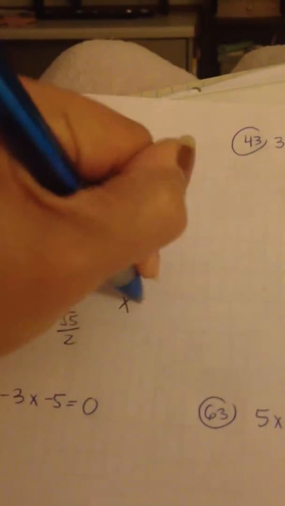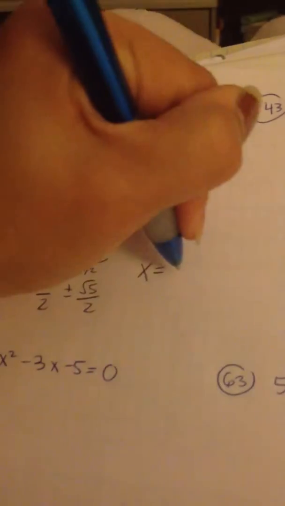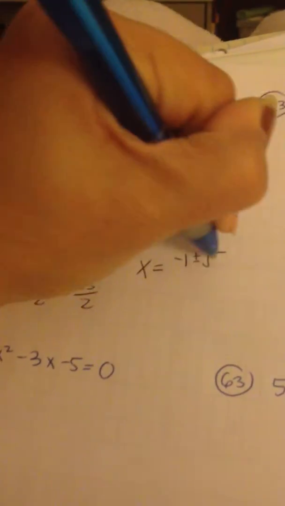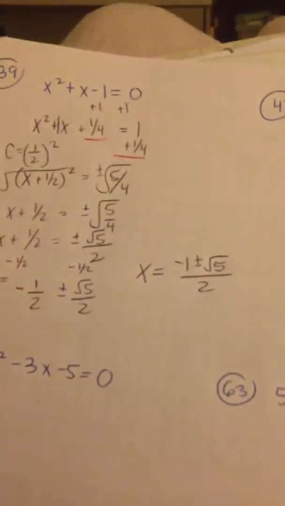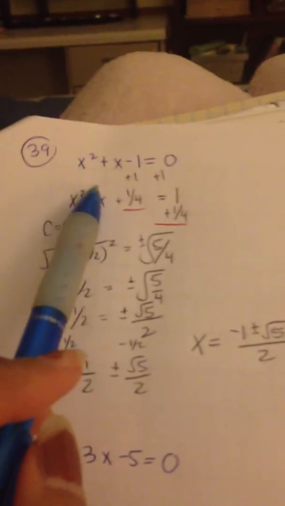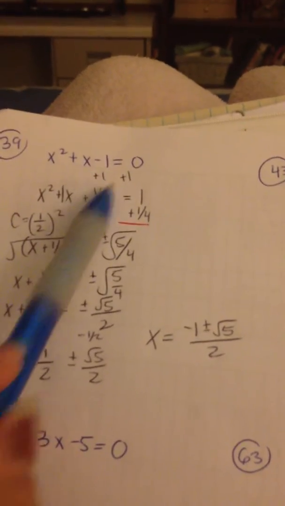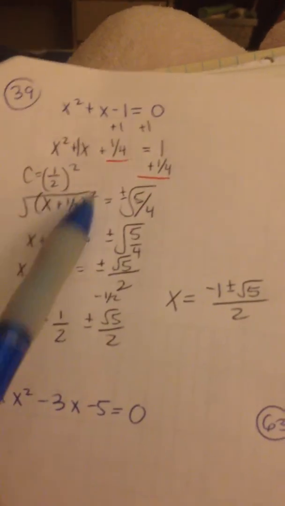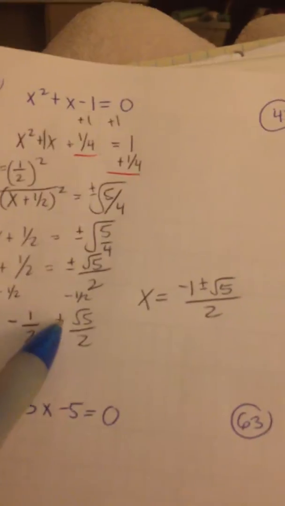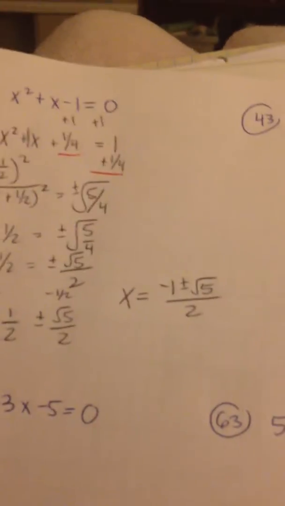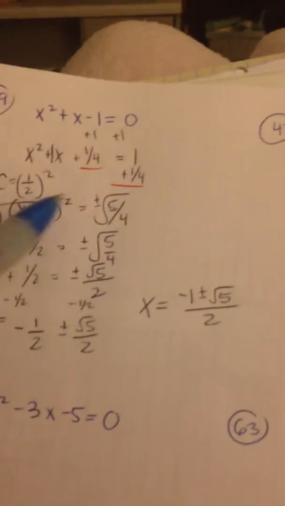Notice these have common denominators, so your teacher probably would love you if you wrote it as -1 plus or minus the square root of 5 all divided by 2. Kind of looks like quadratic formula, because you can solve these using quadratic formula, but your teacher wants you to practice completing the square. Why? Because you are going to be using it for other things like conic sections and parabolas and whatnot. Defining conic sections, all this other random stuff.